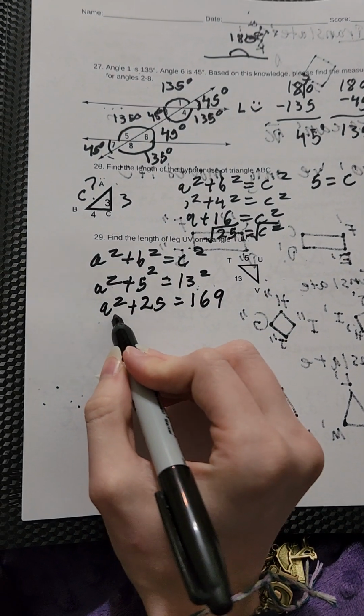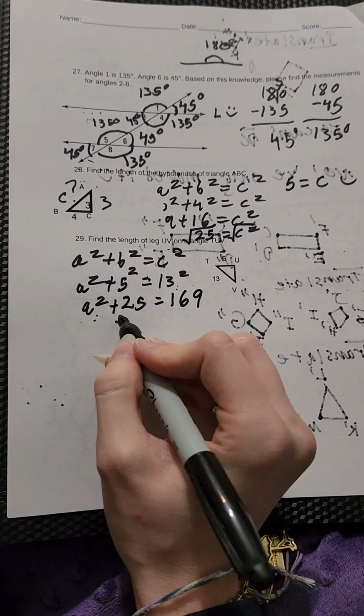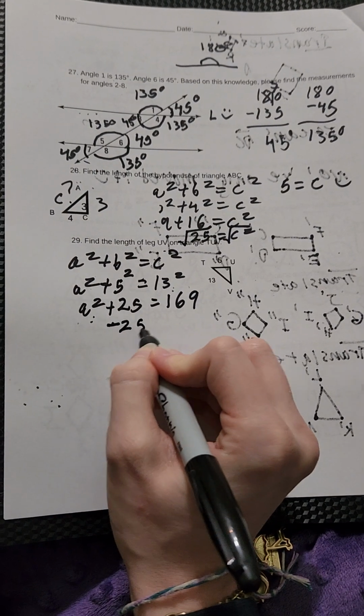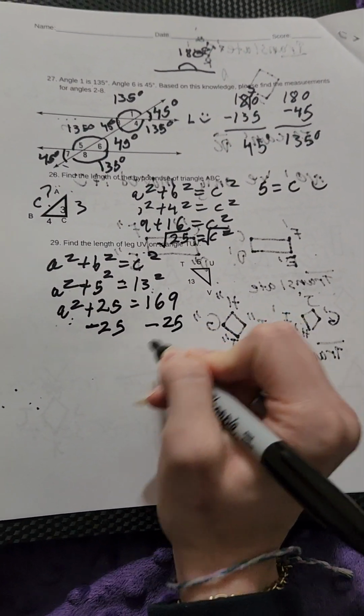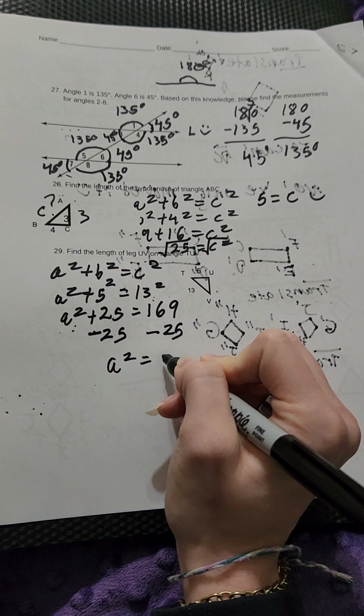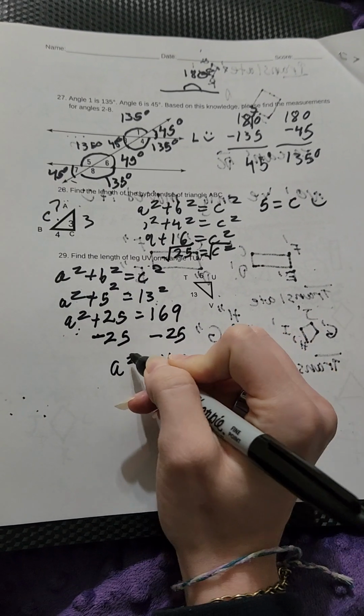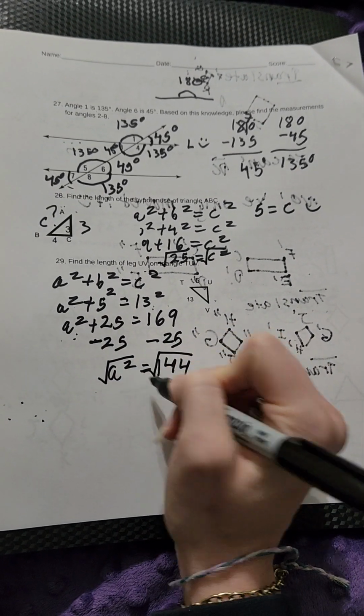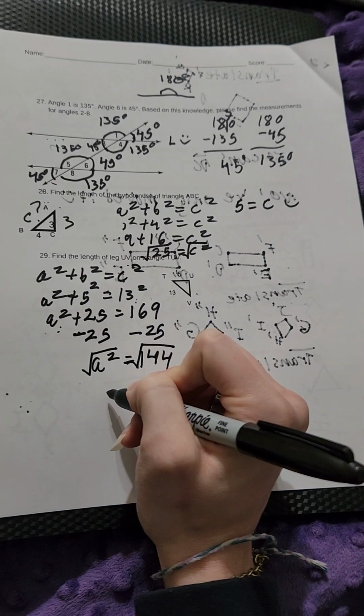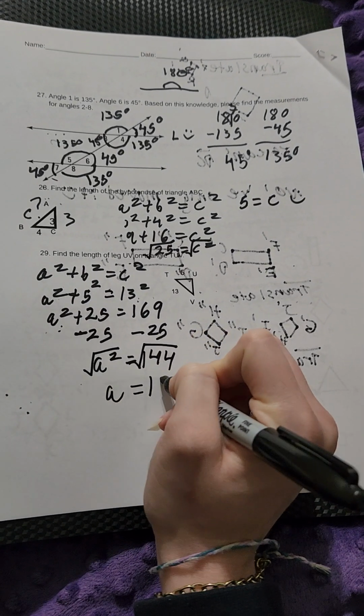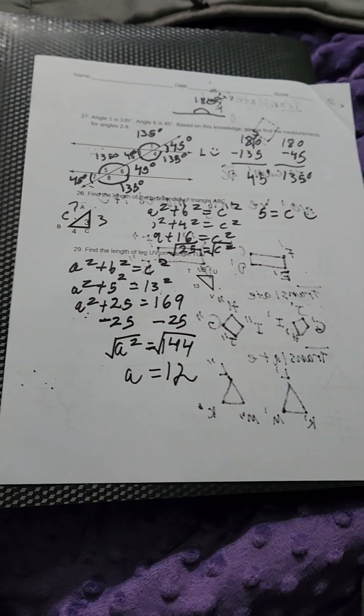I need to isolate my A squared. Now the inverse operation of addition is subtraction, so I'm just going to subtract from both sides. It's going to give me A squared equals 144. Square root. Plug in my calculator, or if you just know like I do, I know that this is 12.